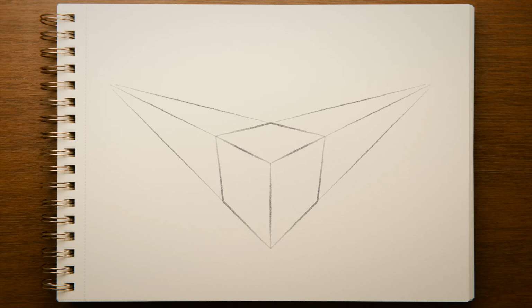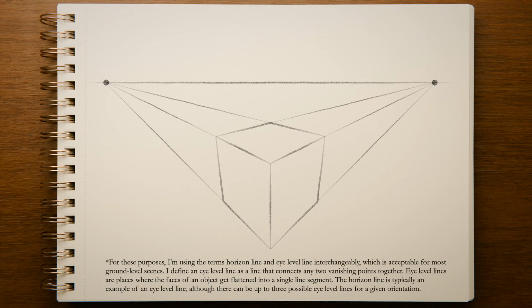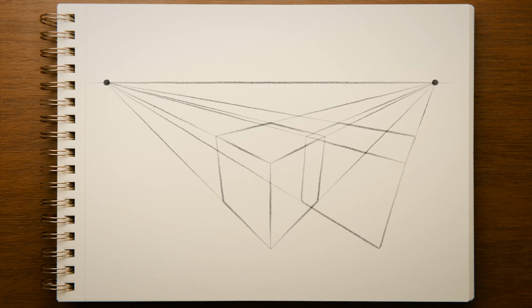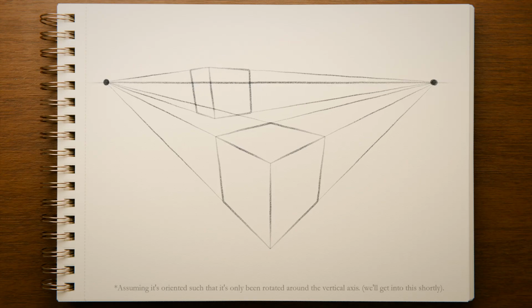To explain this, let's just put a normal looking cube on the page. Maybe it's supposed to be a table or a building or whatever. Now it might not seem like it, but just by drawing this one cube here, we've automatically set some important rules that the rest of the drawing is going to have to follow. So first of all, we can find the vanishing points by tracing the edges of the cube to see where they intersect. And now that we know where the vanishing points are, we can also see that the eye level line, or horizon line, has also been established. Now here's the thing, we didn't plan for the horizon line to end up there. That just happens when you draw something in perspective. And now, any new object is also going to have its vanishing points on this horizon line.